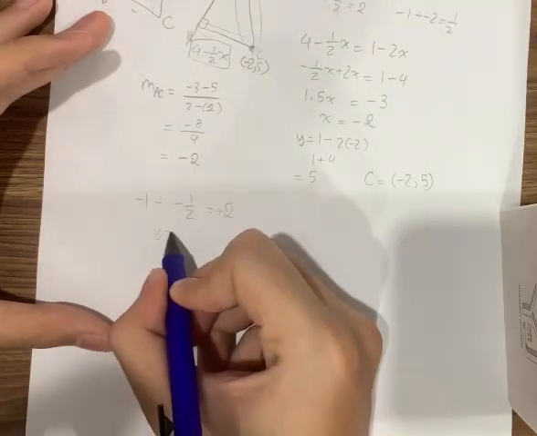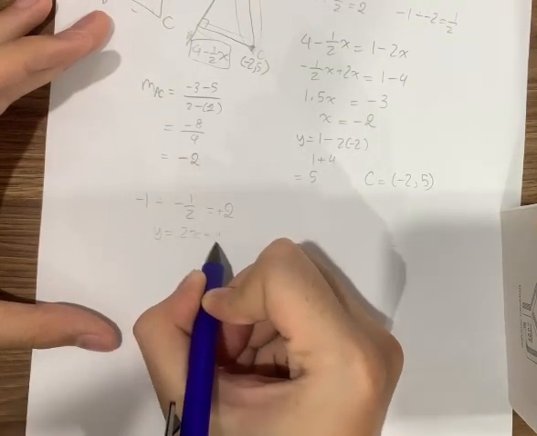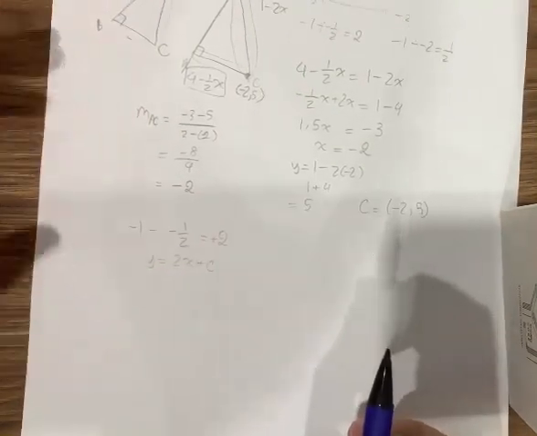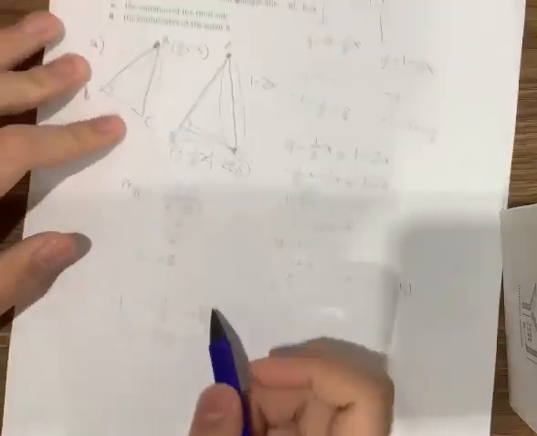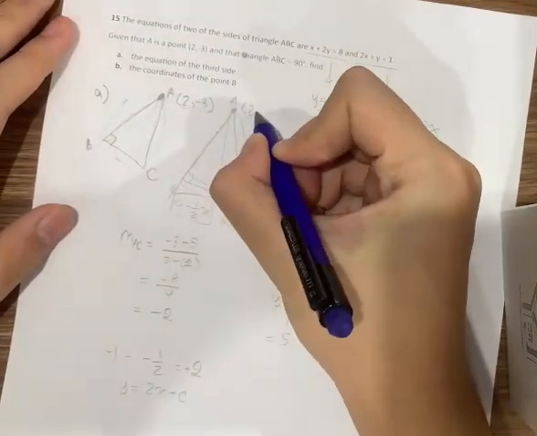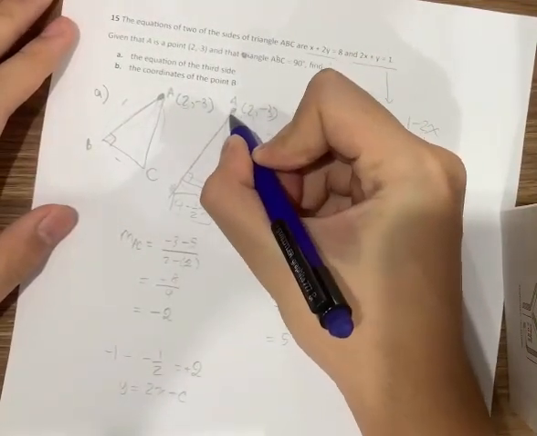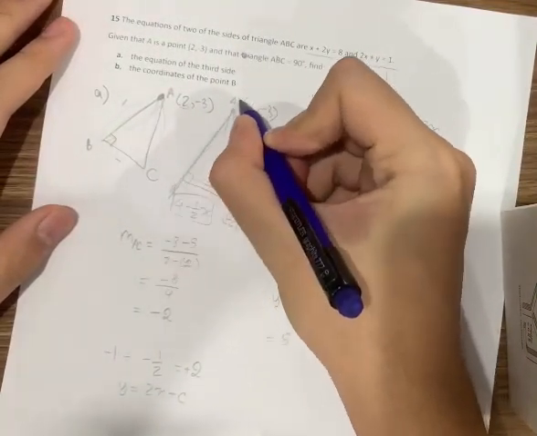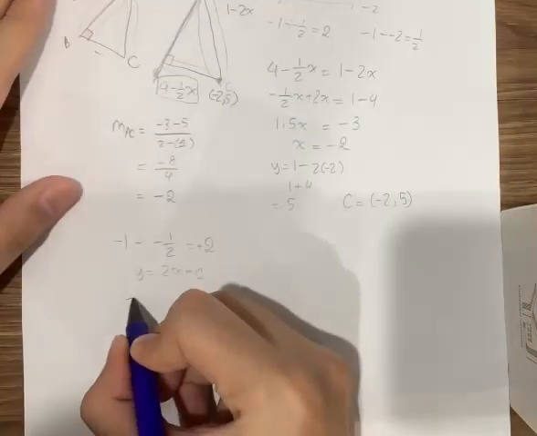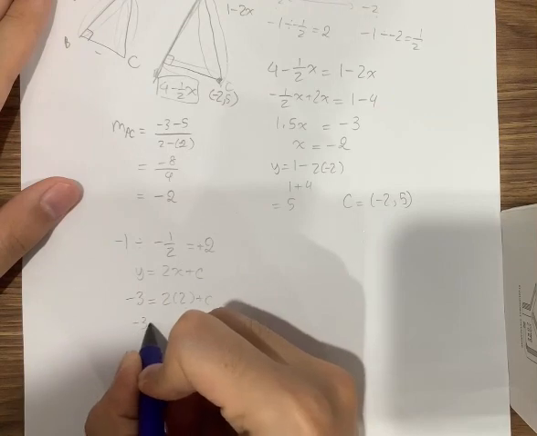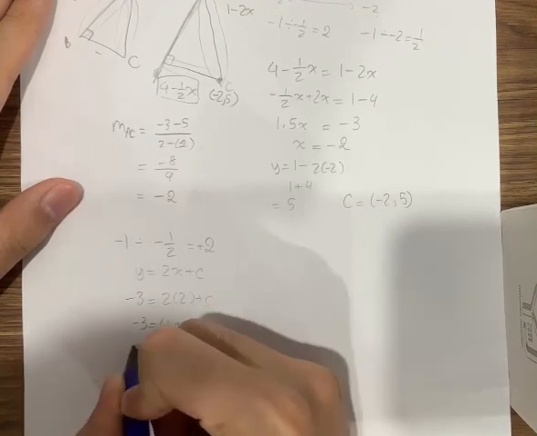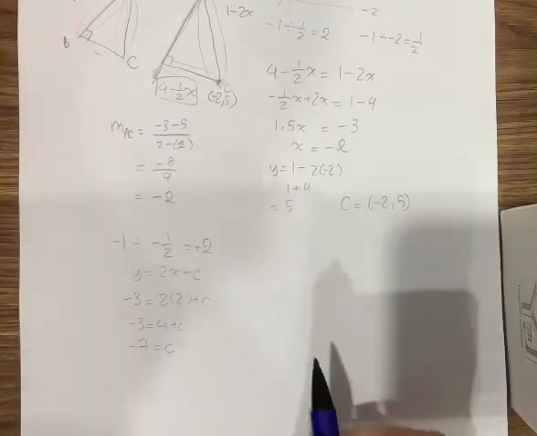Now we have the equation y equals 2x plus c, and we have to find c, right? In order to find c, we can substitute x and y. In this case, we can substitute the coordinates of A into it, because A also is a point on this line AB. So we get minus 3 equals 2 times 2 plus c, and we can easily solve for c equals minus 7, which solves the first question.